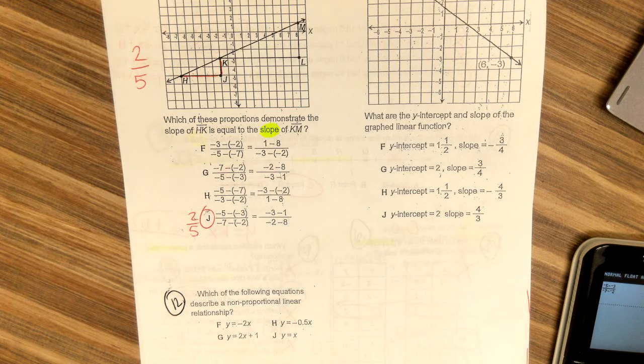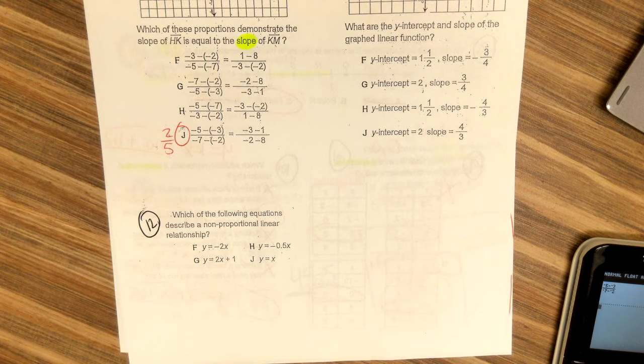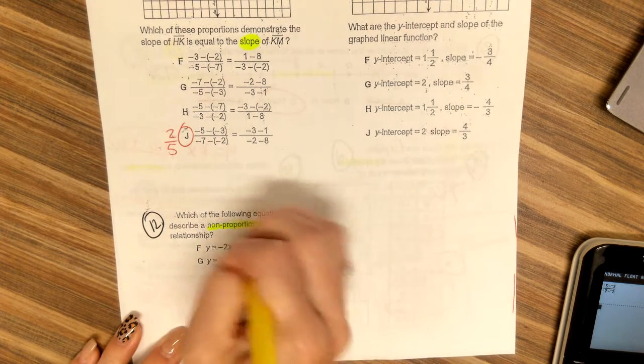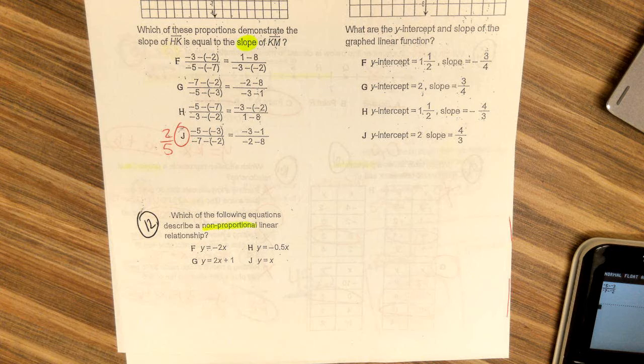All right, number 12 should take you about 30 seconds. Your clue word is non-proportional. And we just talked about it.